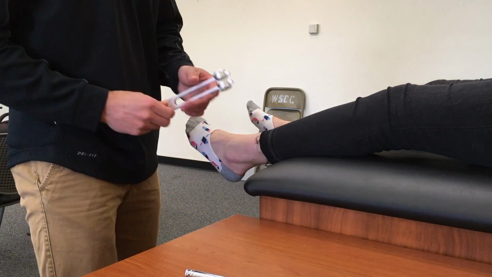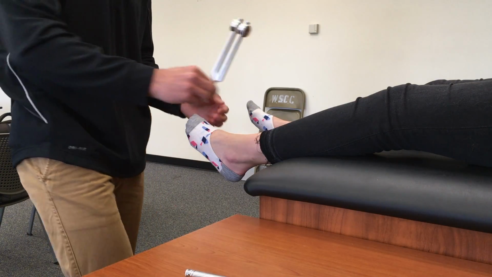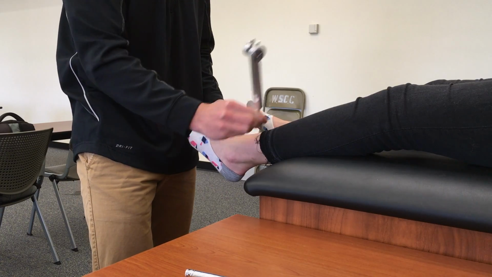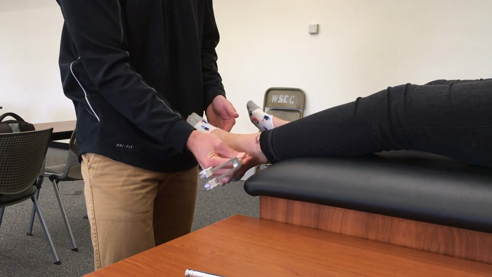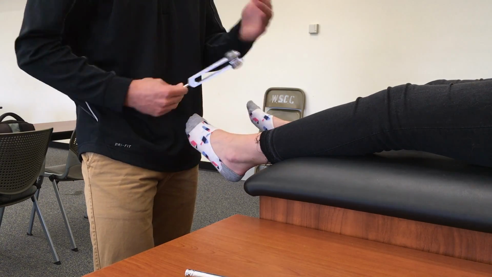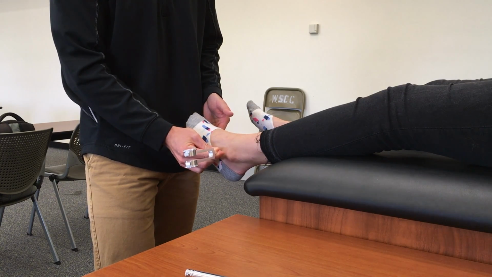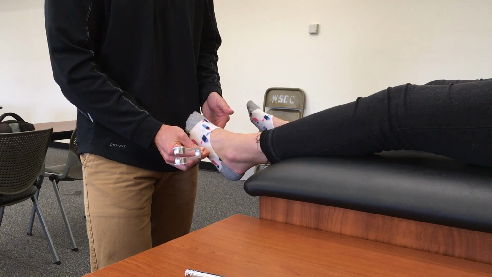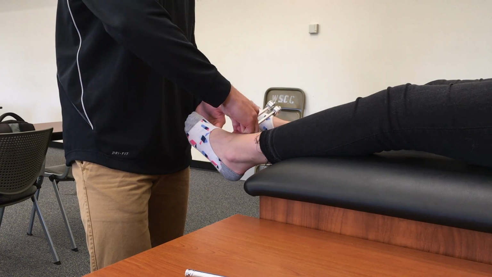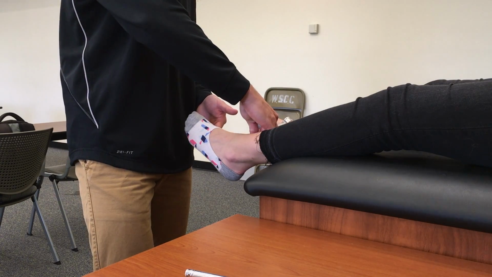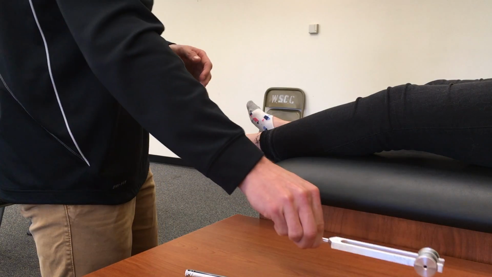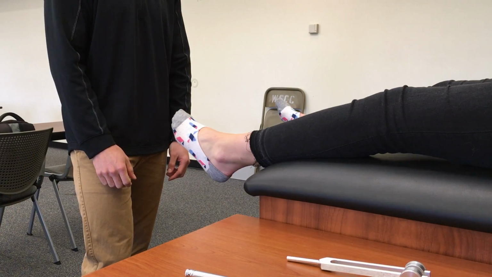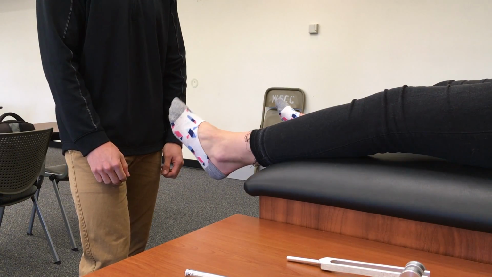Following that up, we're going to do percussion. Same spots, seeing if it causes any pain. And also the torsion test.